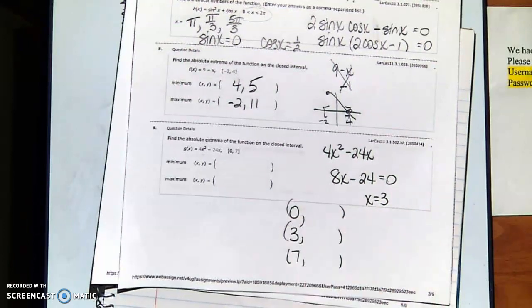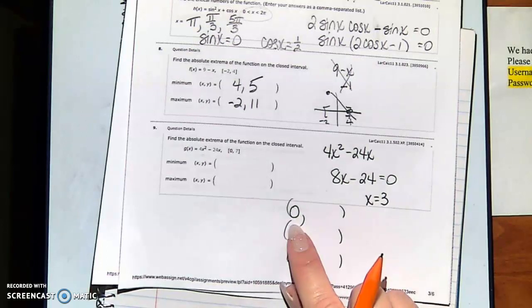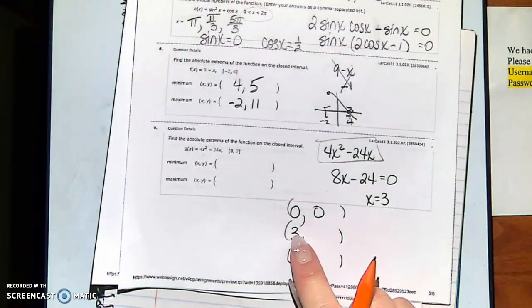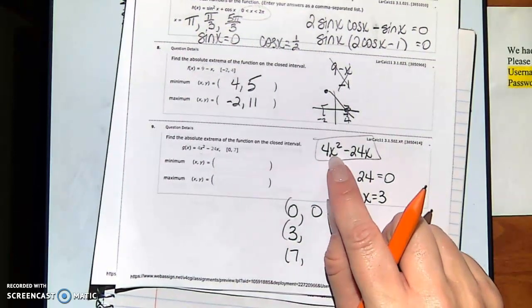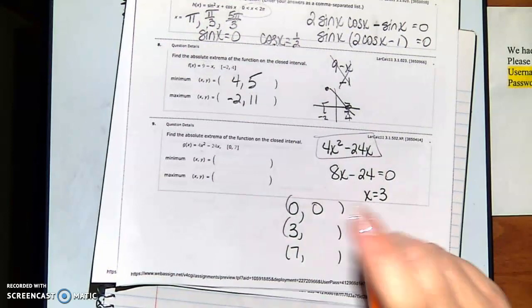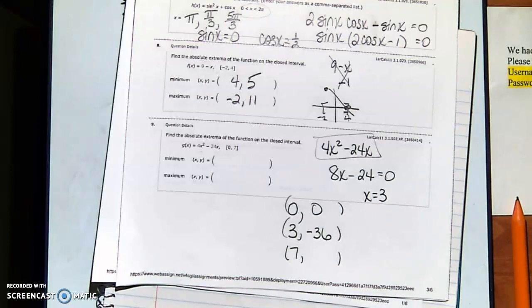So if I shove in a 0, remember we want to know the y-coordinate. If you ever want to know a y-coordinate, go back to your original function. So if I evaluate this at 0, I get 0. If I evaluate this at 3, I'm going to get 4 times 9 is 36, minus 24 times 3 is 72, which gives me negative 36. And if I evaluate this at 7, I'm going to get 4 times 49, minus 24 times 7, which gives me 28.